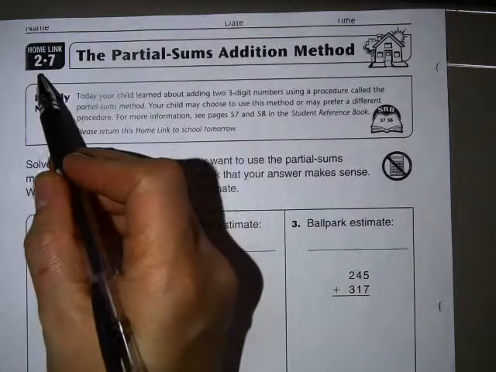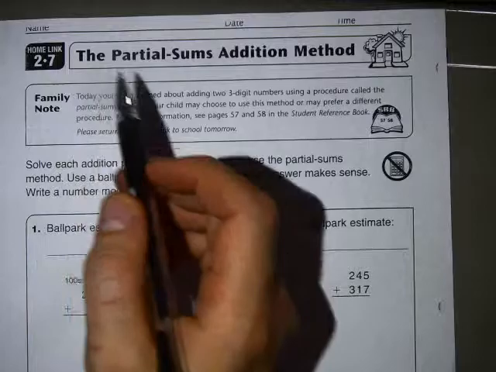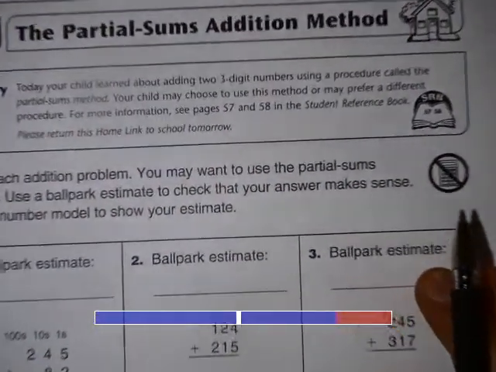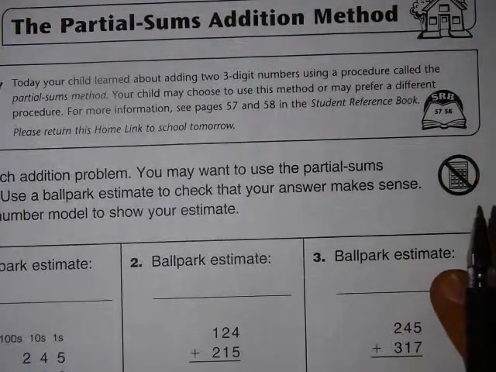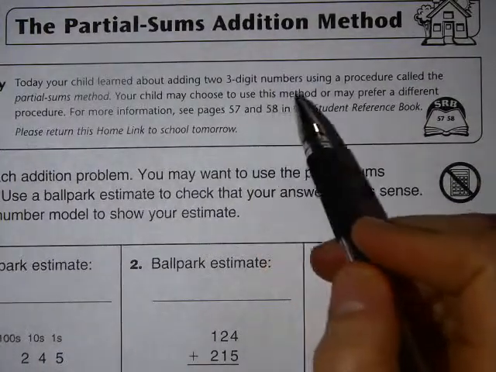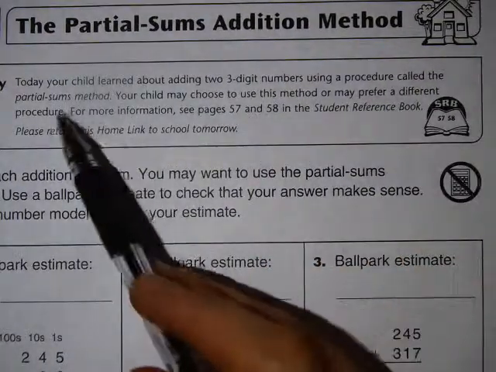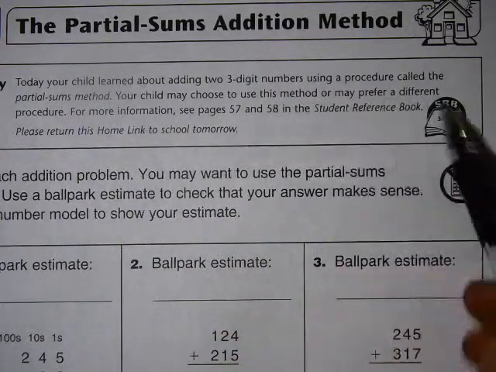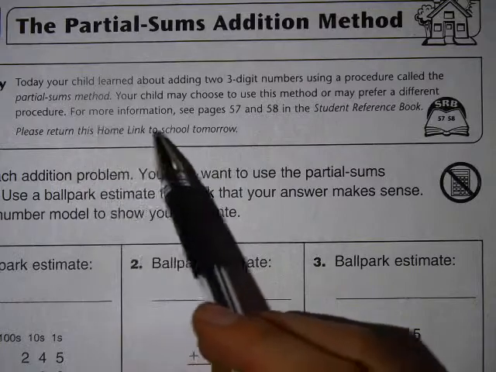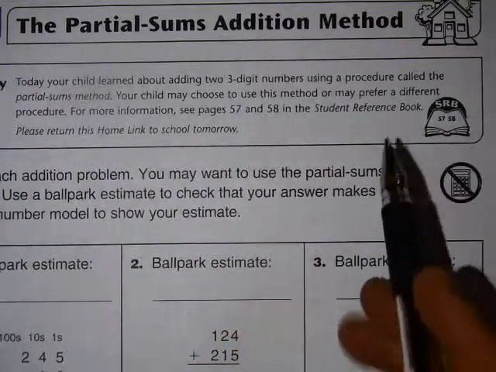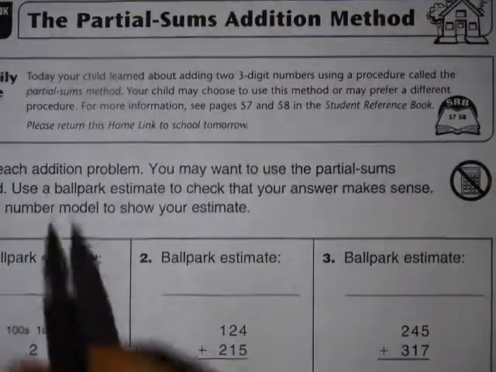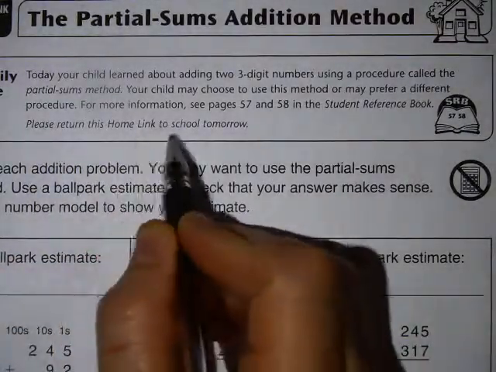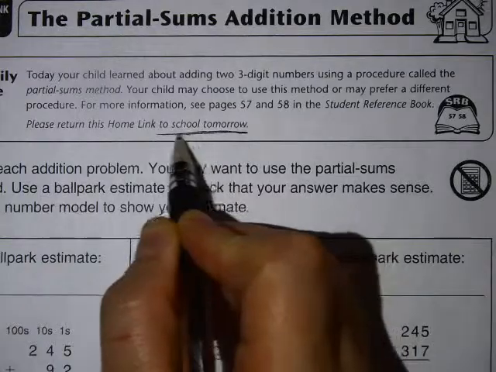Today we're going to talk about Homelink 2.7, the partial sums addition method. And the note says, today your child learned about adding two 3-digit numbers using a procedure called the partial sums method. Your child may choose to use this method or may prefer a different procedure. For more information, there is a student reference book which is here at school, so don't refer to that. Just send me an email if you have questions. So this does come back to school tomorrow.